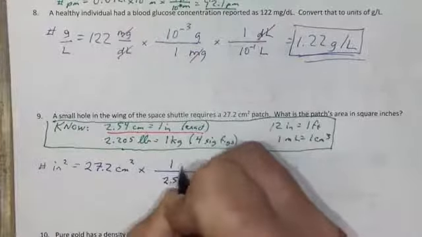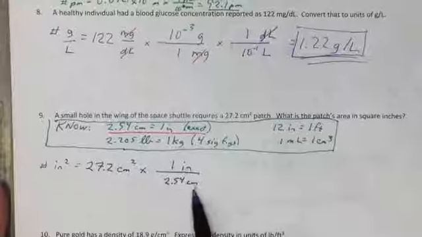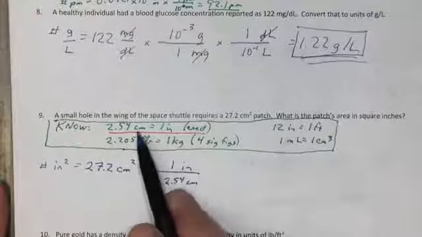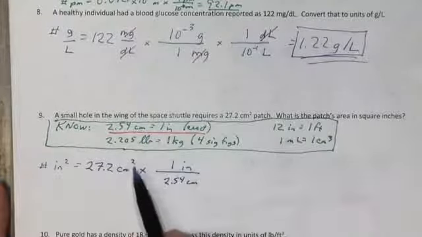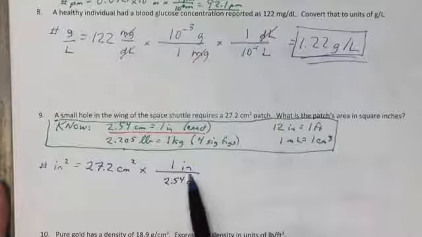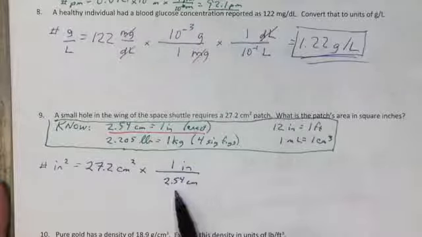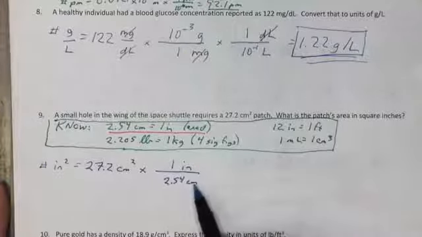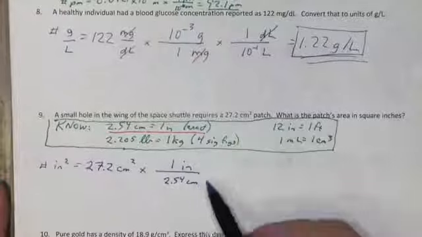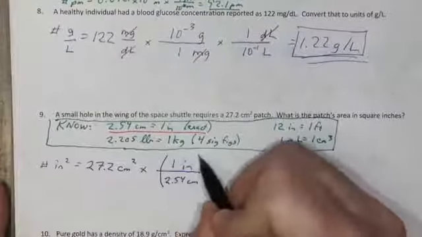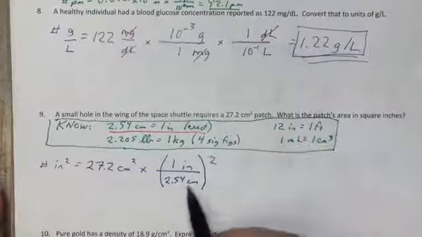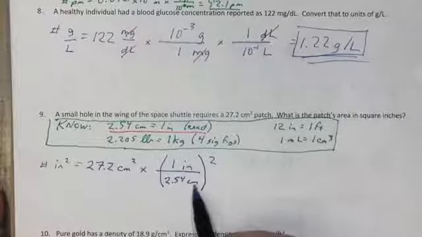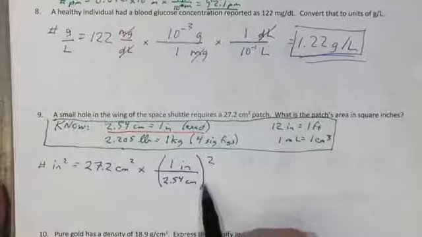Now, the reason that I'm doing this problem that involves a squared unit, there's no square on this unit, 2.54 centimeters equals 1 inch, is if you have to square a unit, you can't just square the units, you have to square the entire value. 1 square inch is not equal to 2.54 square centimeters. However, 1 square inch is equal to 2.54 times 2.54 centimeters squared. So that's what you have to do. If you square the unit, you have to square the conversion factor as well.